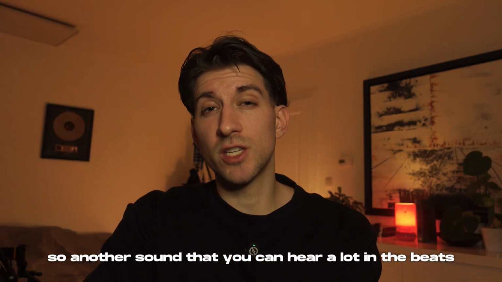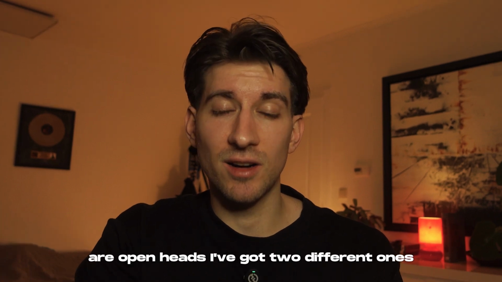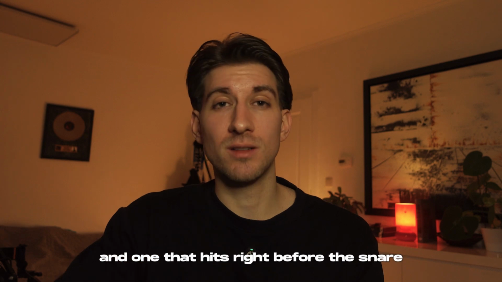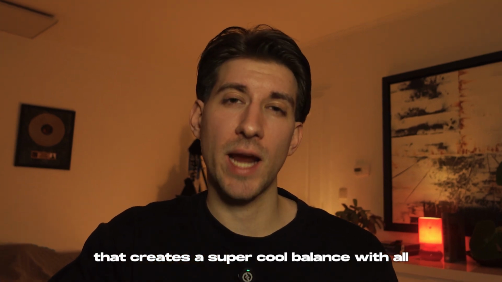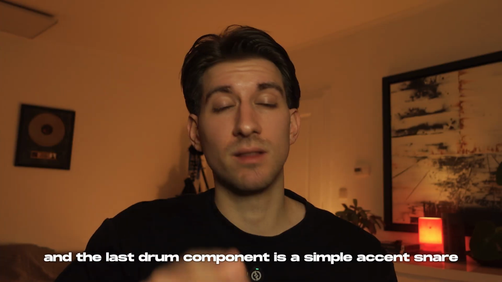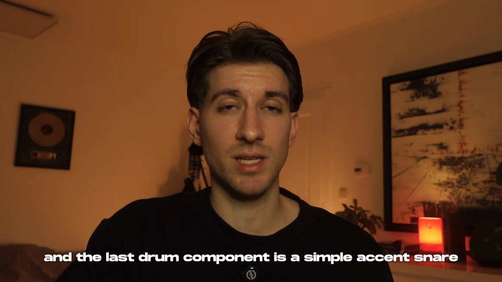Another sound that you can hear a lot in the beats are open hats. I've got two different ones, one that hits on the one and one that hits right before the snare. That creates a super cool bounce with all the sounds together. And the last drum component is a simple accent snare just to give it that extra bounce.